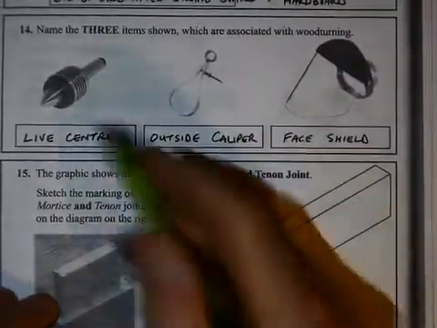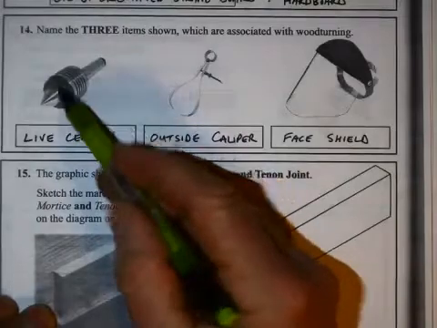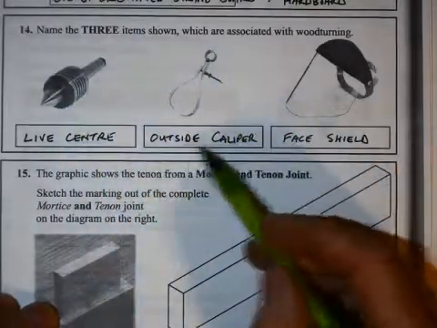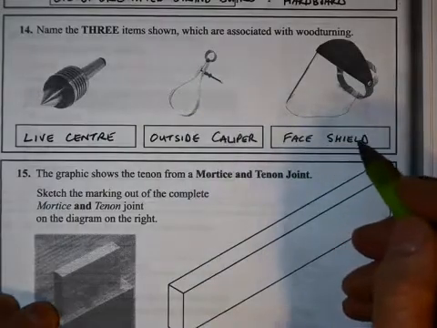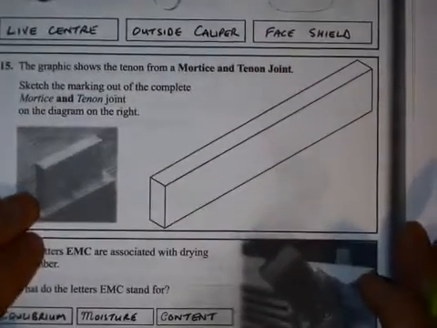14, live center. Dead center is one which doesn't rotate. This one obviously rotates here. Outside calipers is for measuring the outside diameter, and the face shield or the face guard or whatever you want to call that there.